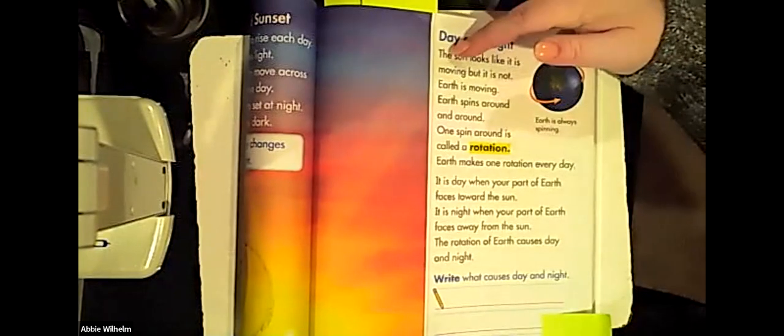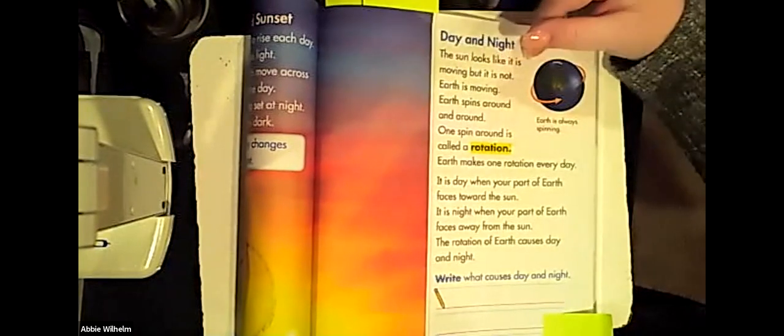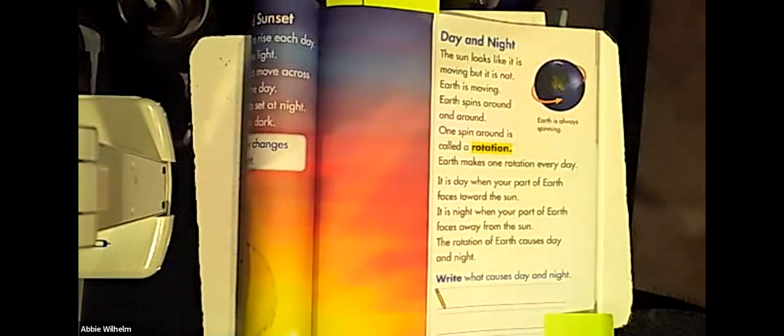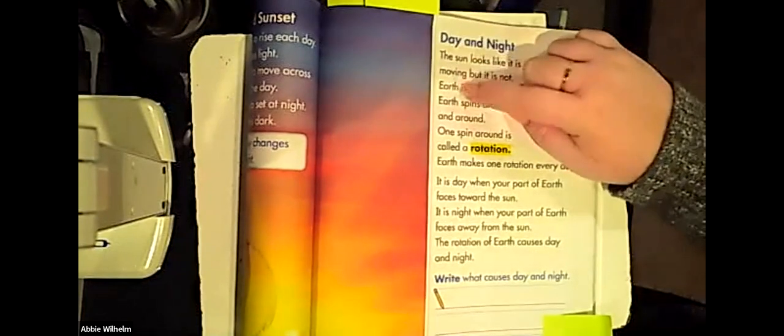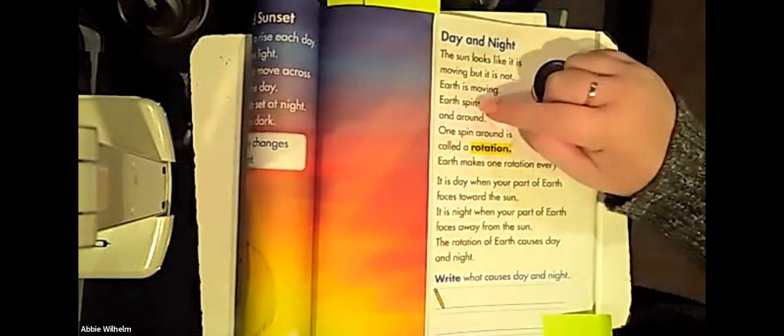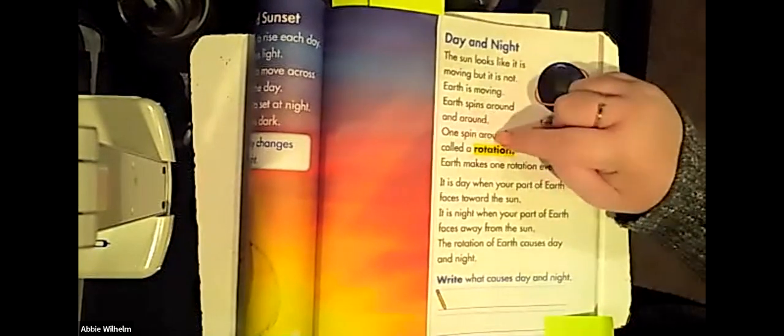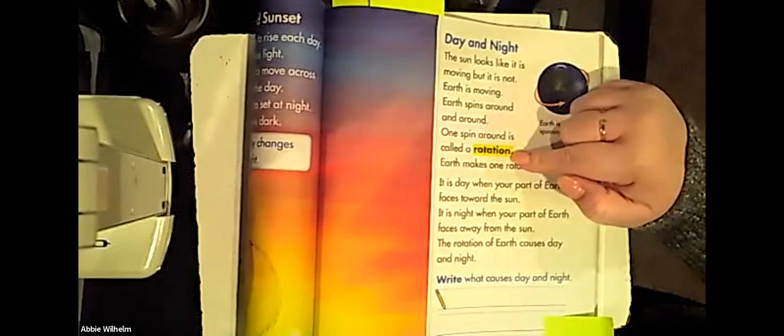Day and night. The sun looks like it is moving, but it is not. Oh, the sun is not moving even though it looks like it is? What? The Earth is moving. Earth spins around and around. One spin around is called a rotation. So when the Earth makes one full spin, Earth makes one rotation every day. That's what makes your days 24 hours long.